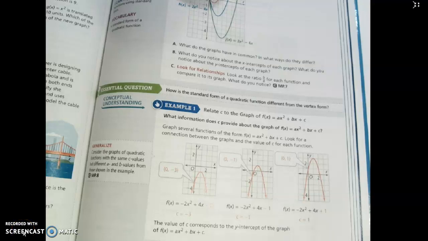Hello, today we're going to start section 8.3 in your book. It is on page 329. We're talking about quadratic functions, and now we're going to be looking at them in standard form. Remember, standard form is y equals, or f of x is equal to ax squared plus bx plus c.